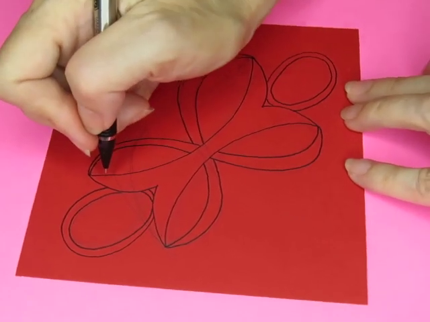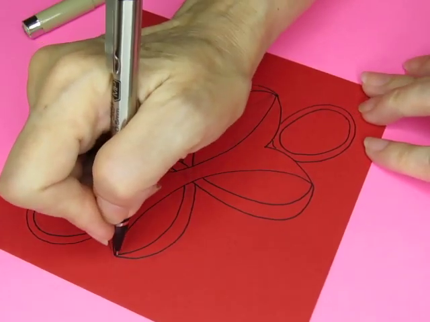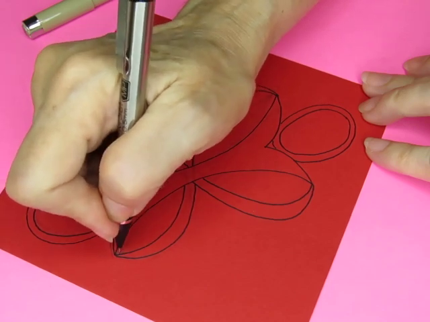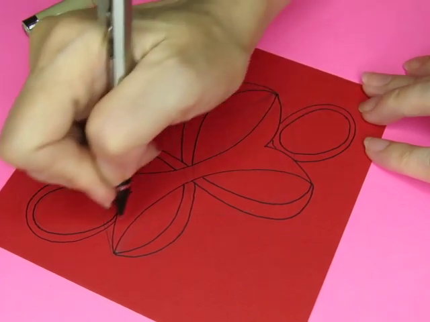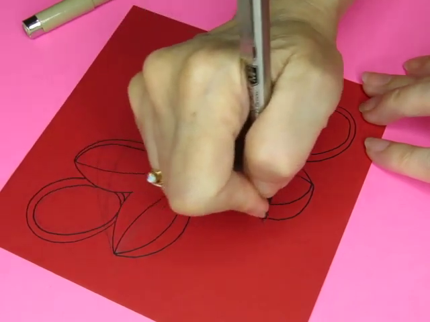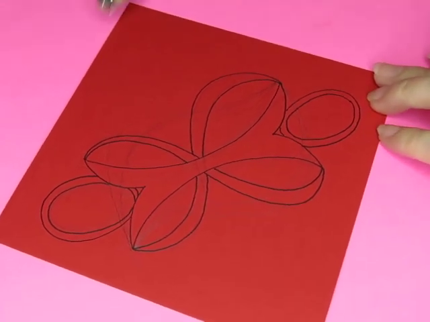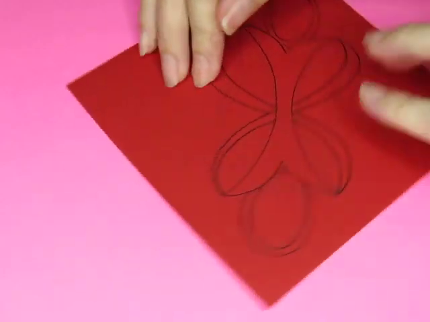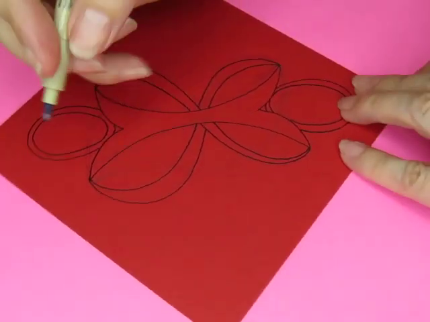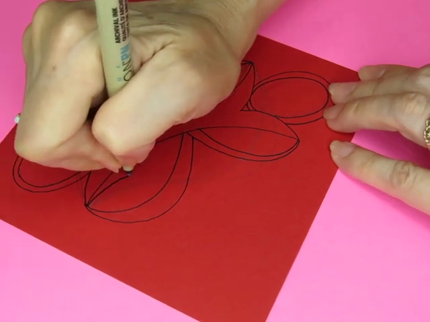And then I'm going to turn this way, and I'm going to do it the other direction. Like that. We're going to do it slightly differently because we've added this oval. So I'm going to go this way.